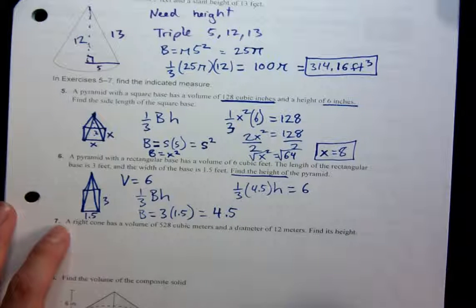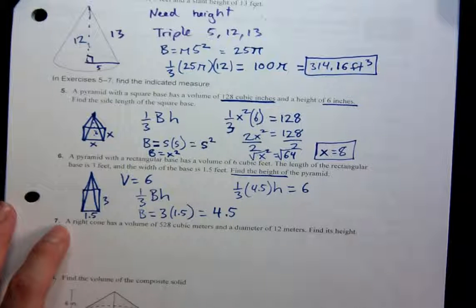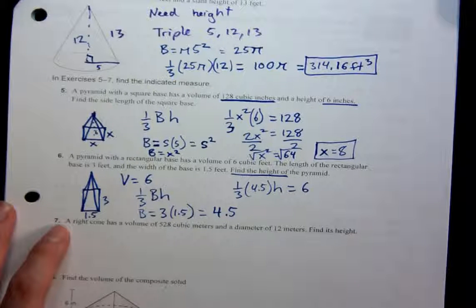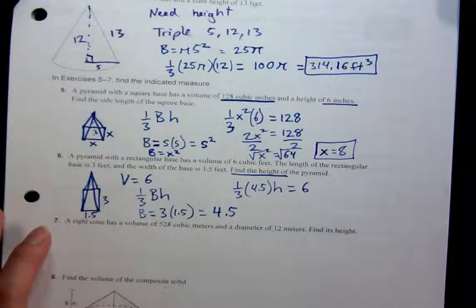We're trying to find the height. Give me a thumbs up when you have it. Alright, 2 people, 3 people, 4 people, 5. Alright, someone tell me, what answer did you get?